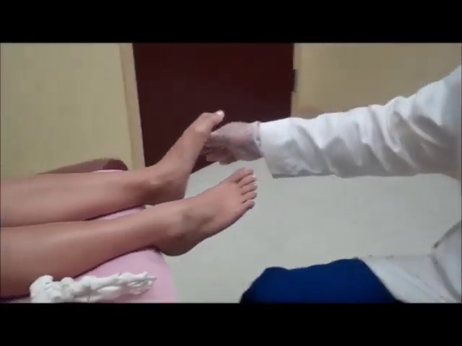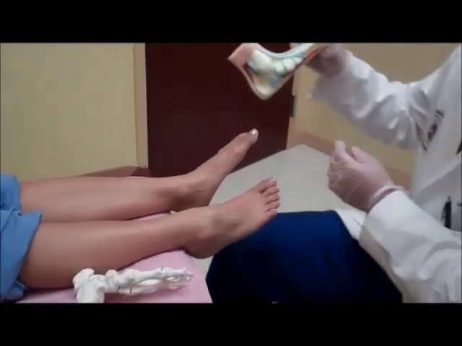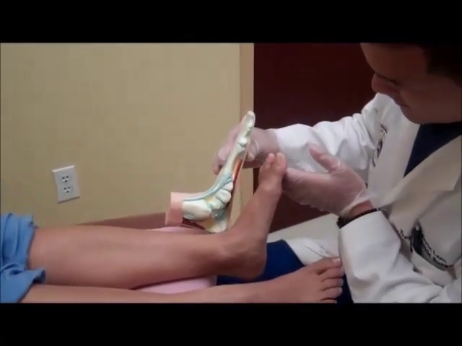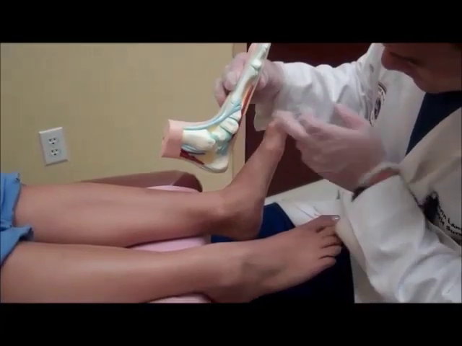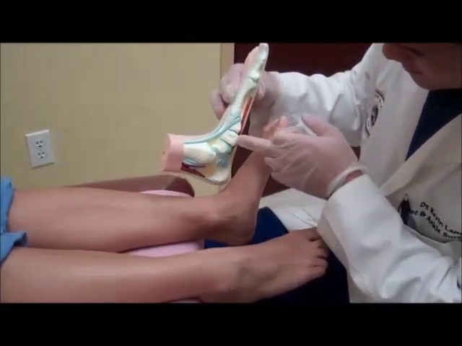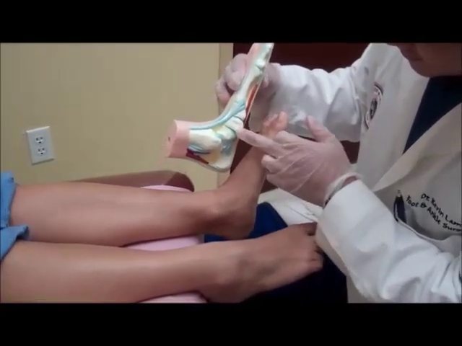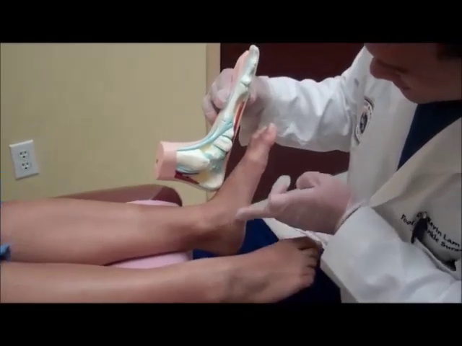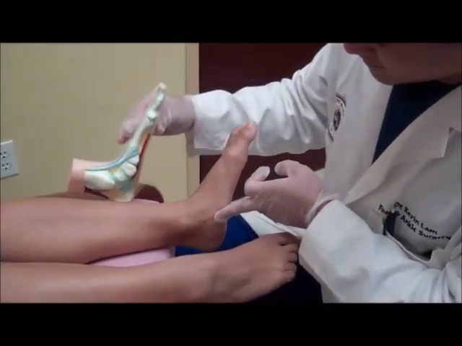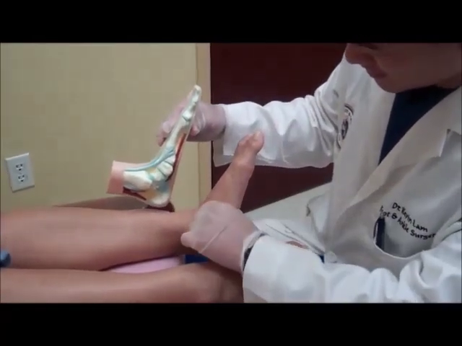I'm going to take a foot model. Take a look at this. This is what that foot looks like with the bones. So this is flattened out. This protuberance right about here, it's on the bottom. This bone is called the navicular. This is the talus. This is hitting the ground right about here. Sometimes patients complain about pain from here to here.